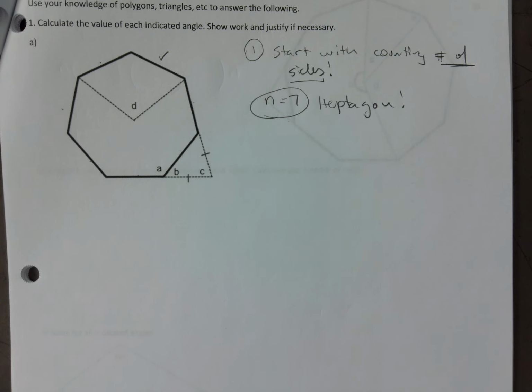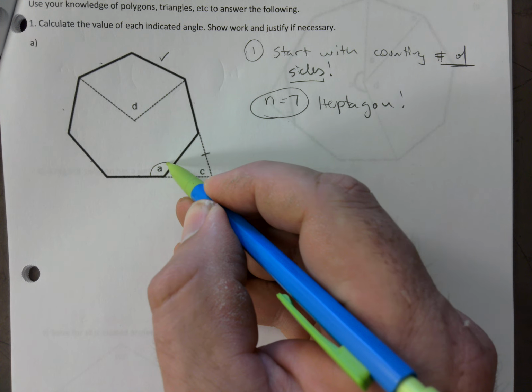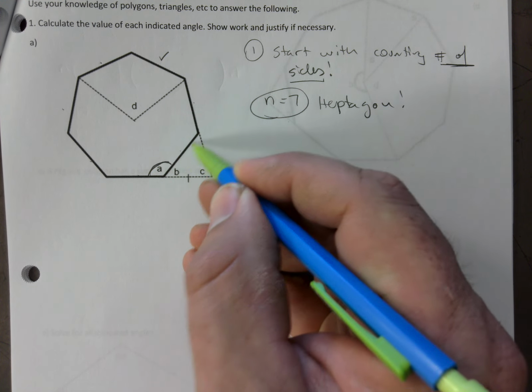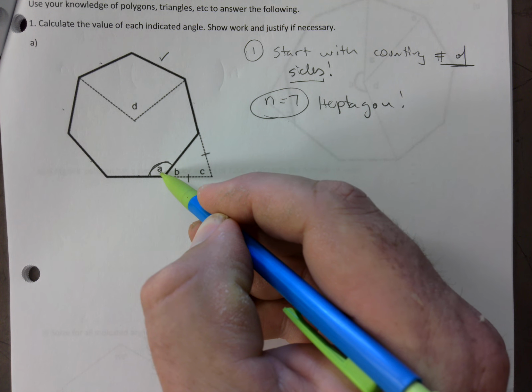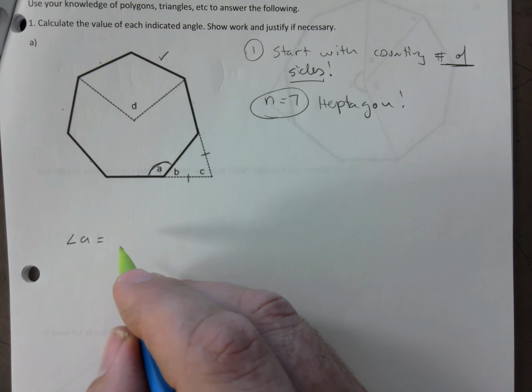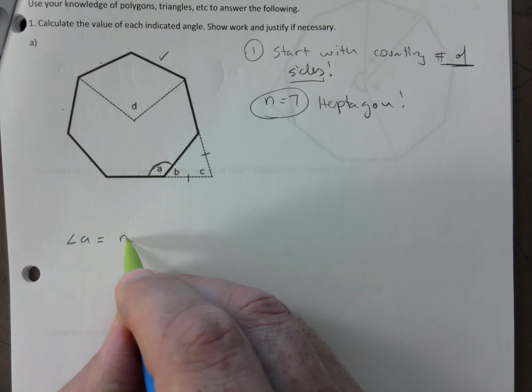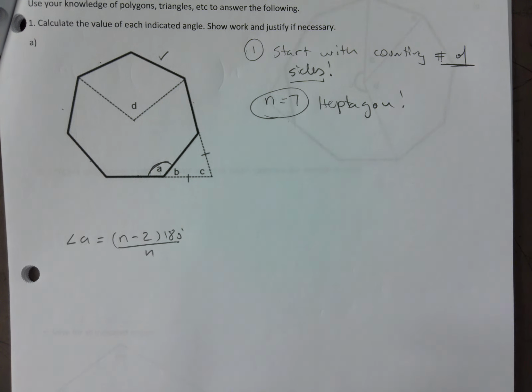What would make most sense? I don't know where you want to start, but I'm going to start with this one here. Inside the solid, dark lines, A is the one I'm going to start with. Angle A, in this case, is an interior angle. So you go (n minus 2) times 180 over n.